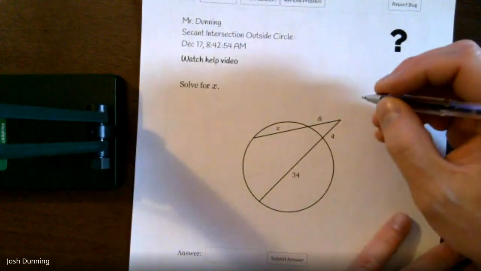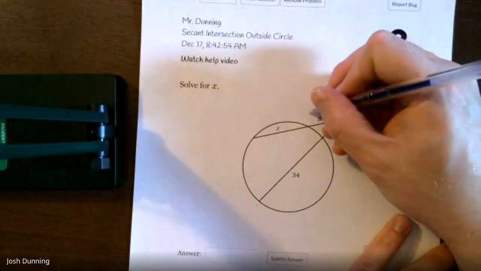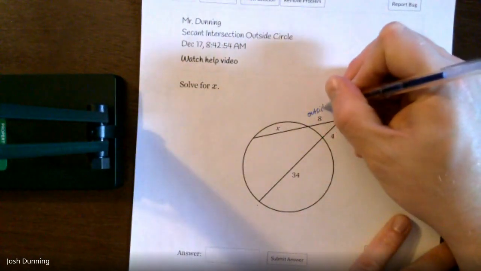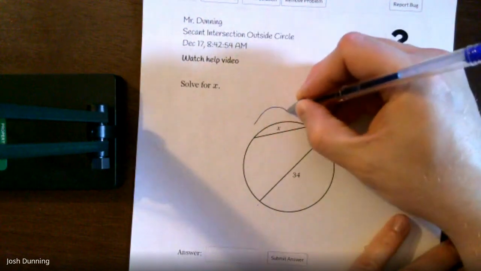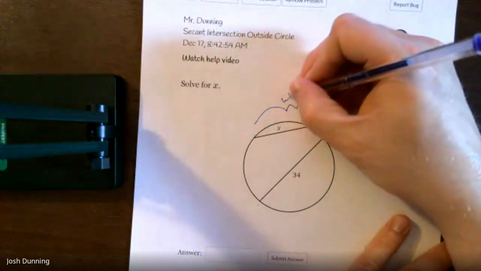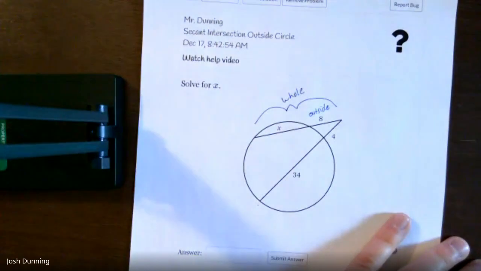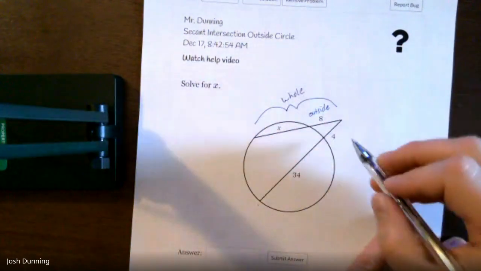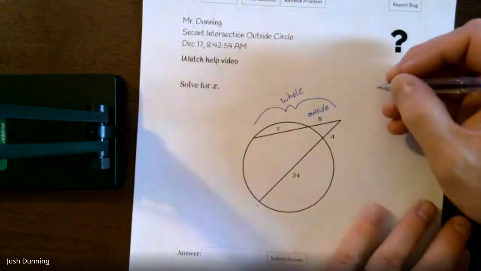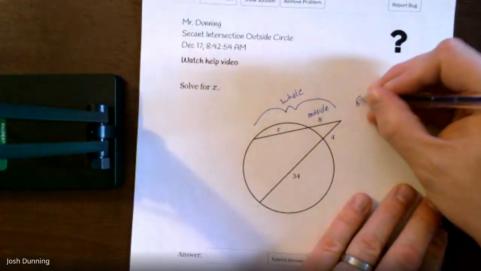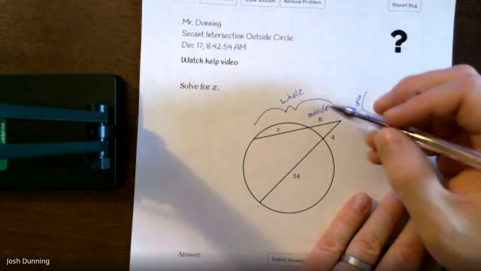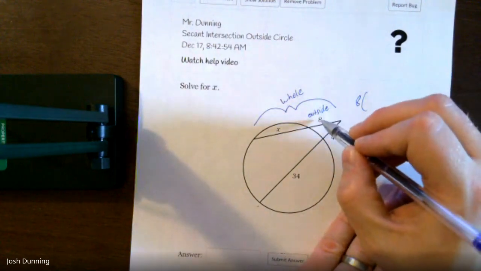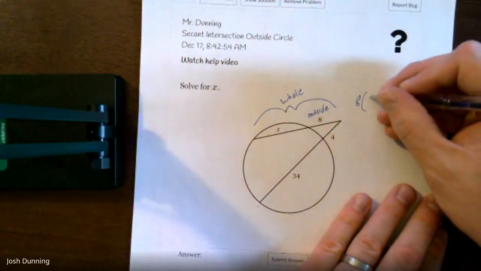Now, the way this works, the outside times the whole thing. Outside times the whole thing equals the outside times the whole thing. So for the top, outside is 8, but the whole thing would be 8 plus x.